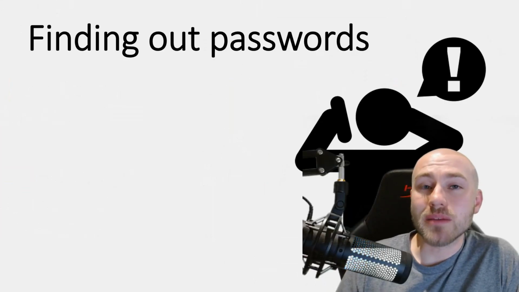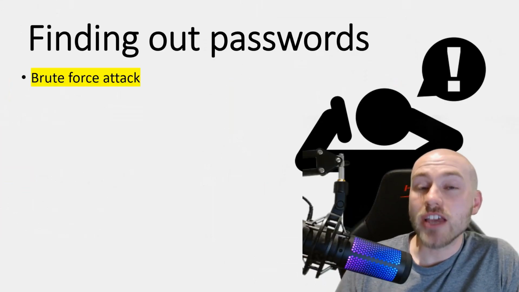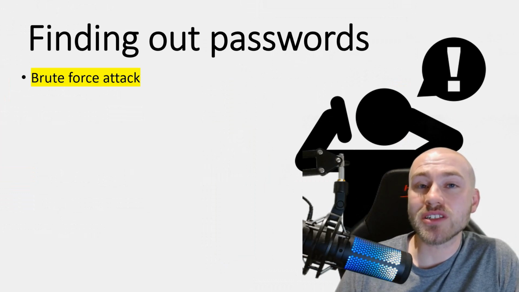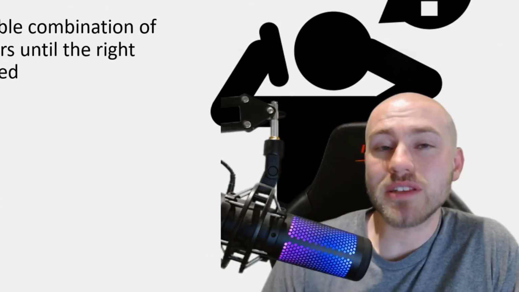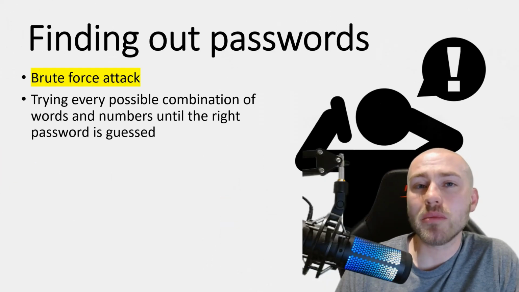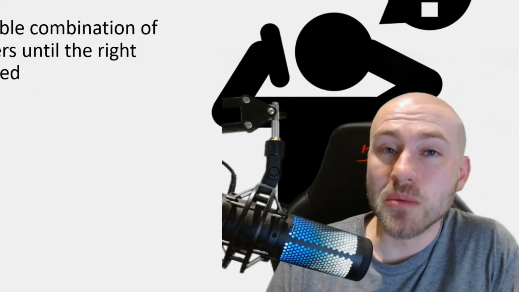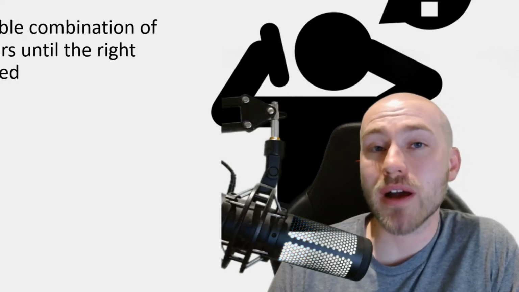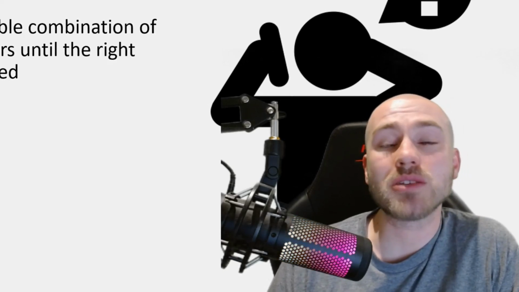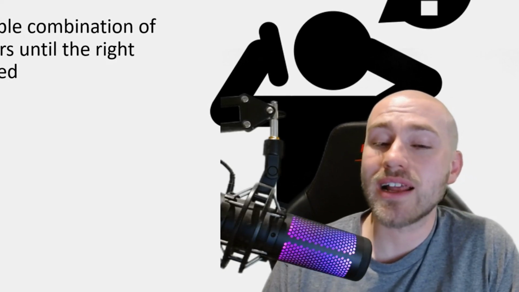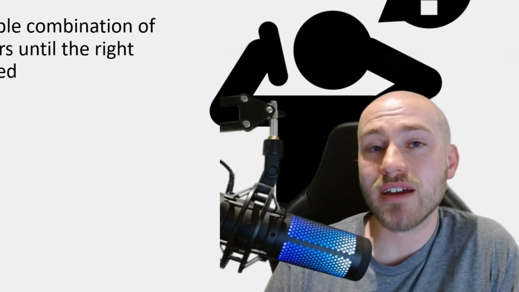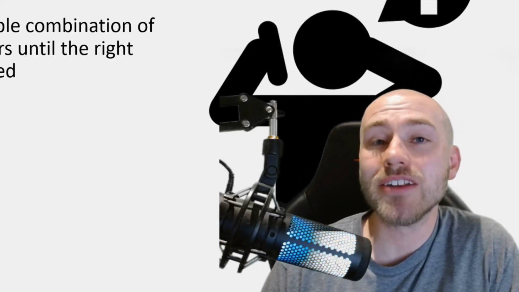Now, there's different ways that people can find out someone's password. It could be through something called a brute force attack. A brute force attack is when a piece of software will try multiple combinations of passwords to try and find the correct password. A common prevention method of this is by having a strong password, which consists of a password having over 12 characters and has uppercase, lowercase characters, special characters, and numbers.